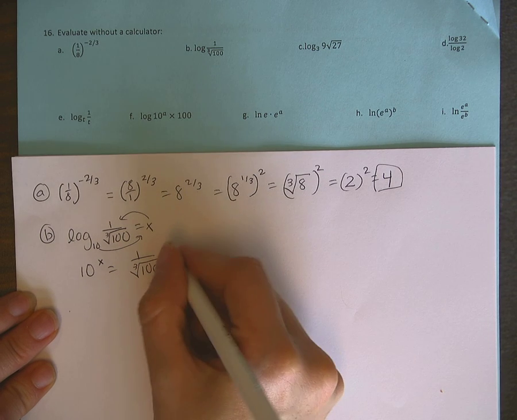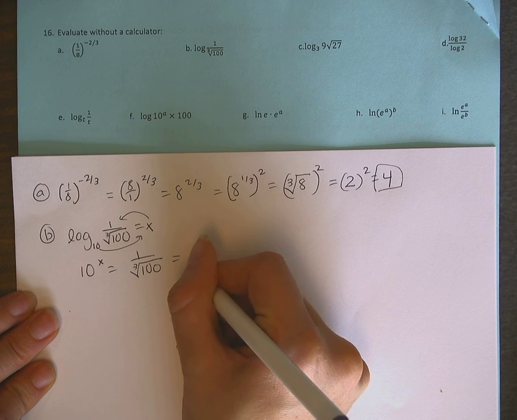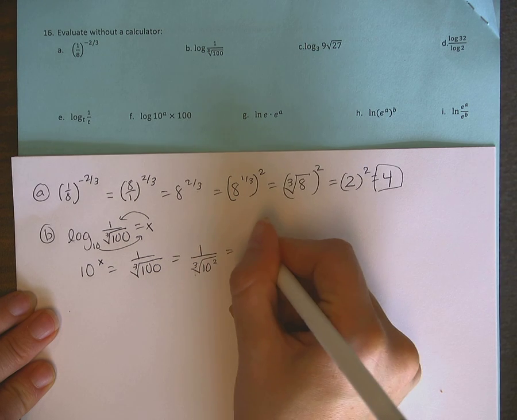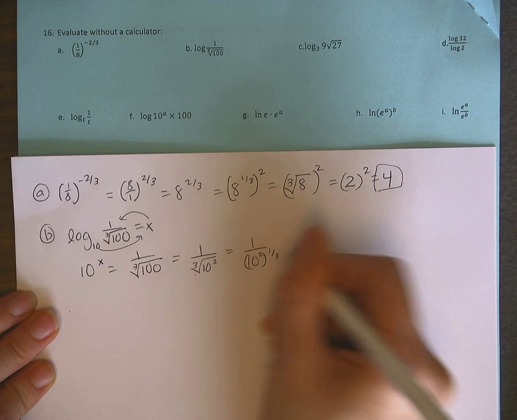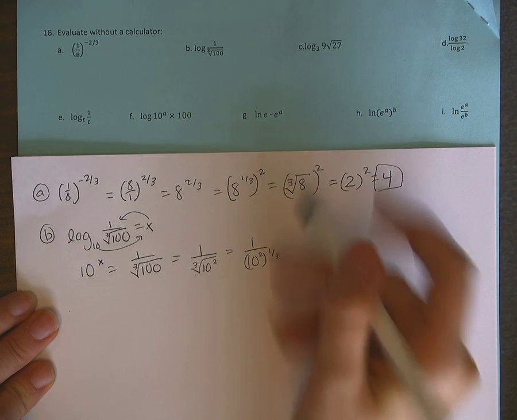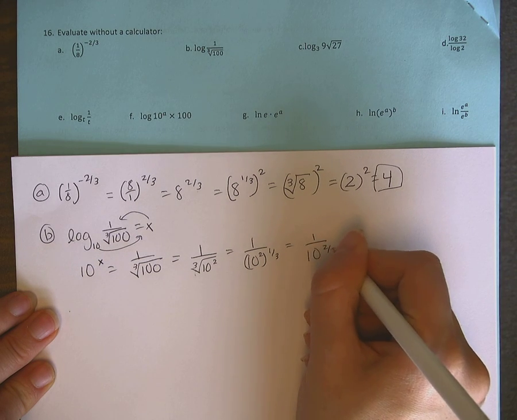And so without a calculator, I'm just going to try and rearrange this to be a power of 10, which is not so bad because I know that 100 is 10 squared, so that's 1 over the cube root of 10 squared. But the cube root is just a power of 1/3. So that's 1 over 10 squared raised to the 1/3. But when you have a power raised to a power, you can multiply them. So that's 1 over 10 to the 2/3.